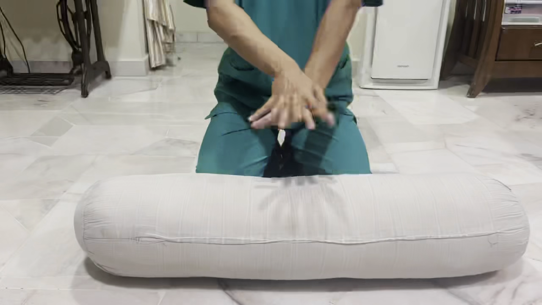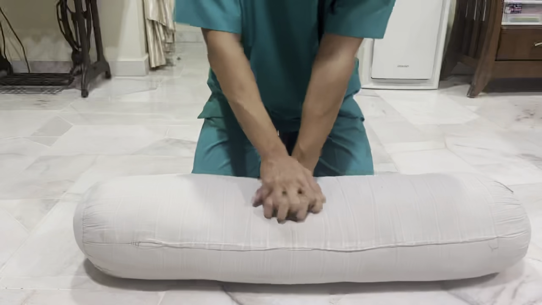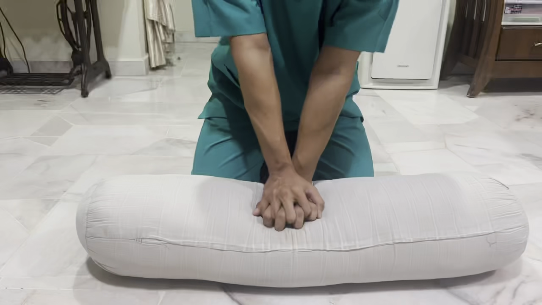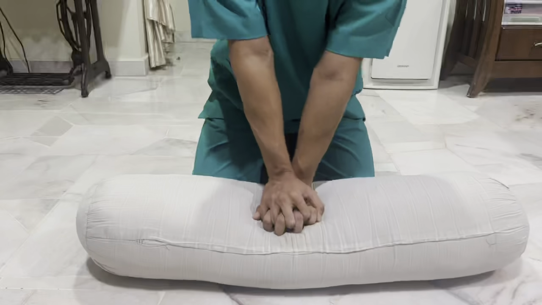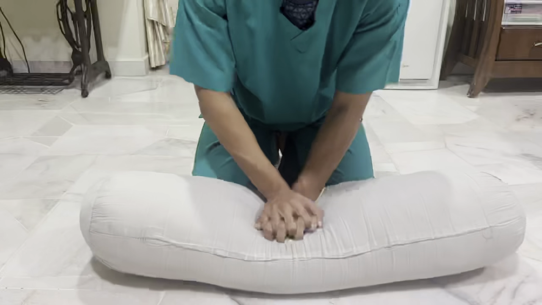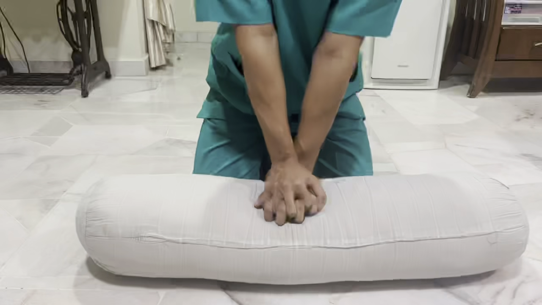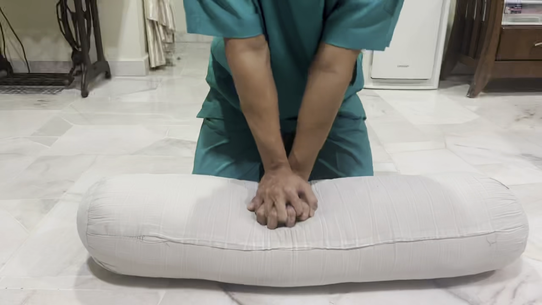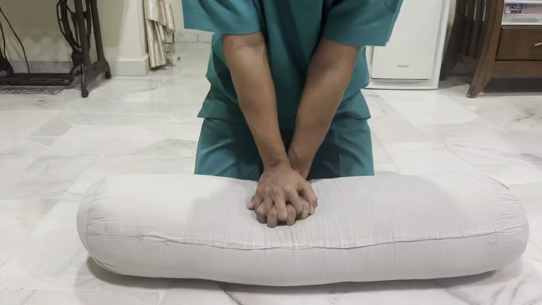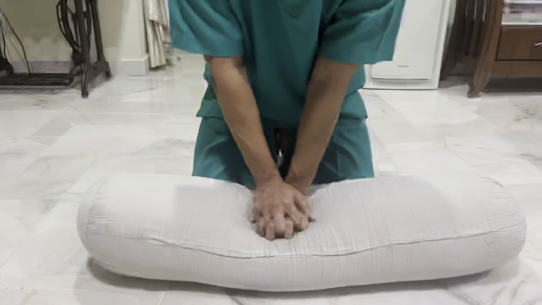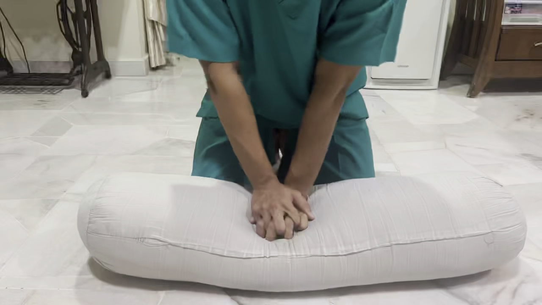So, after you've done this, make sure that your hand placement is at the correct place. Once you've done that, make sure that your arms are straight. You cannot perform CPR in this kind of state. You have to make sure that the arms are completely straight. Afterwards, you have to begin compression. Chest compression, 30. Make sure that your chest compression is strong and quick.